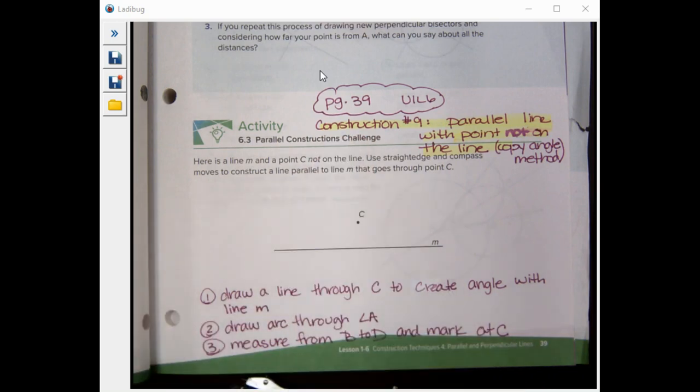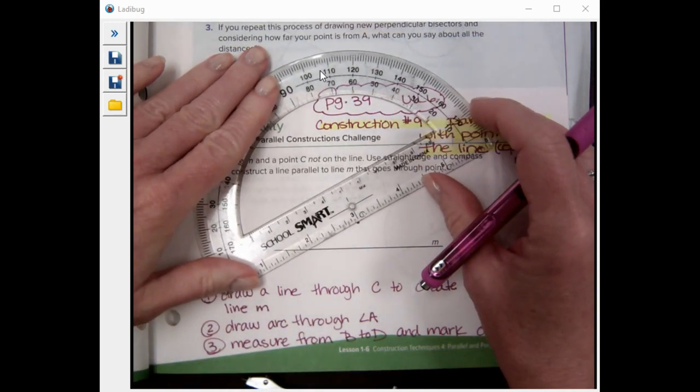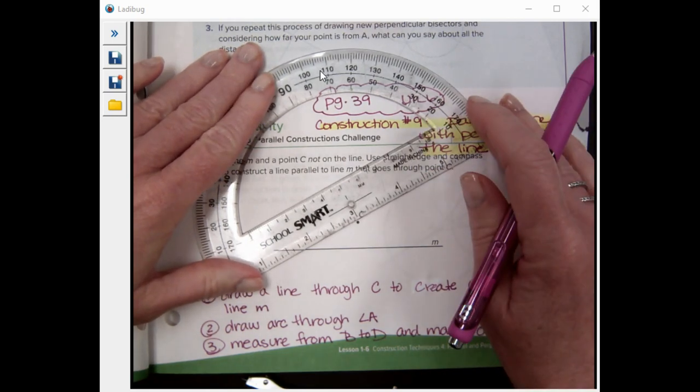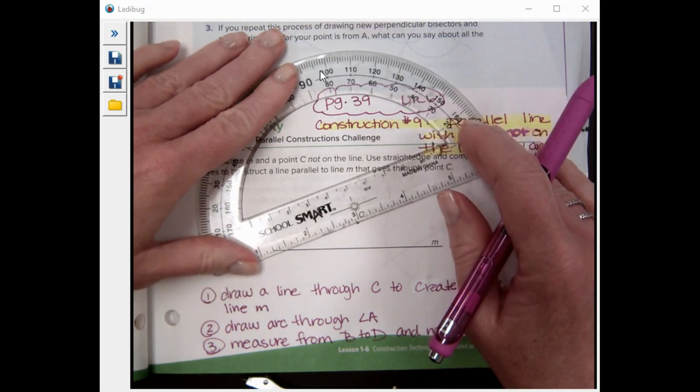So our steps, feel free to pause the video and write down the steps, but I'm going to do each one with you. The first step we're going to do is draw a line through C, you create an angle with line M. So this line can be drawn. I think you should just have an acute angle that's not so small it's hard to work with, but not obtuse.